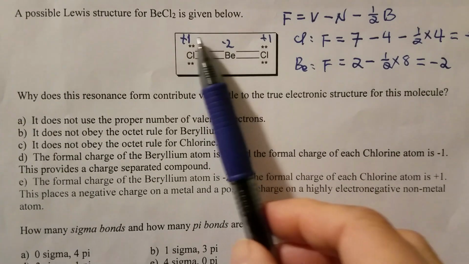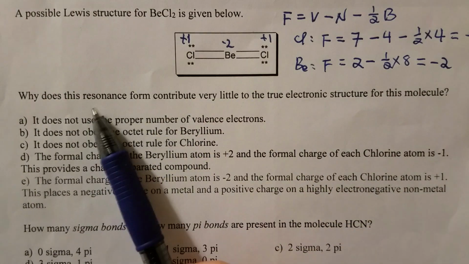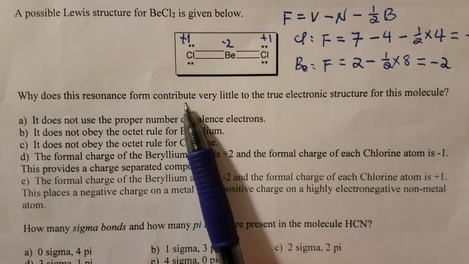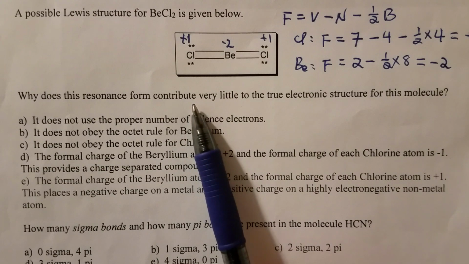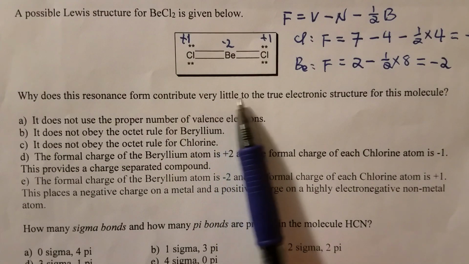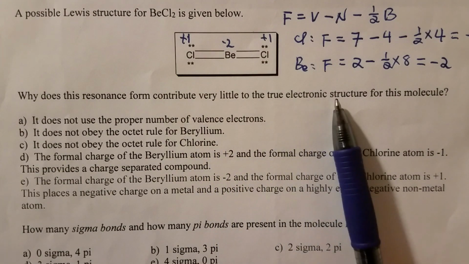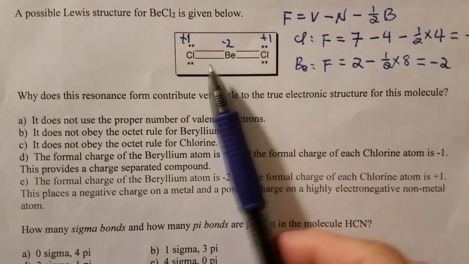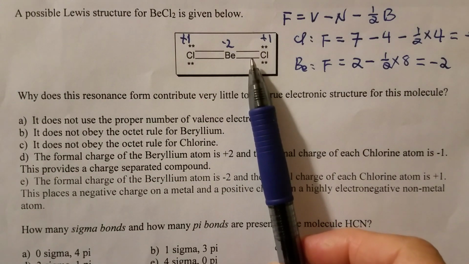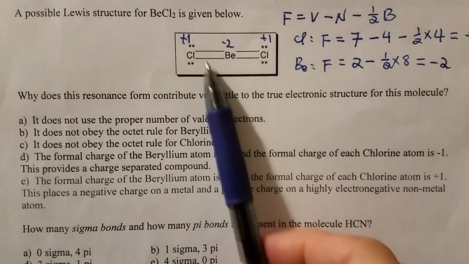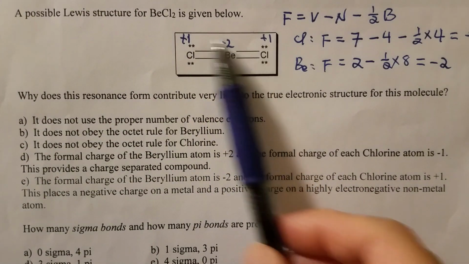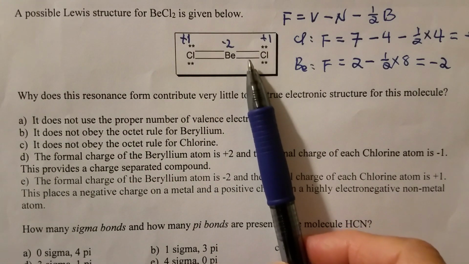So that's why this resonance form contributes very, very little to the true electronic structure, because it is very unstable. There should be other resonance forms that are more stable.